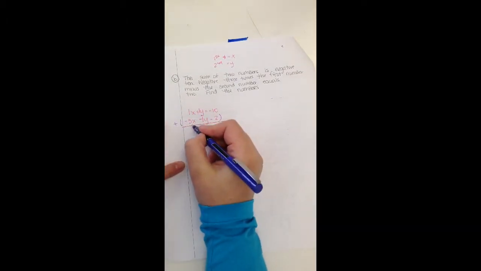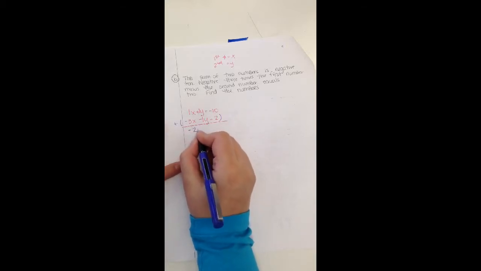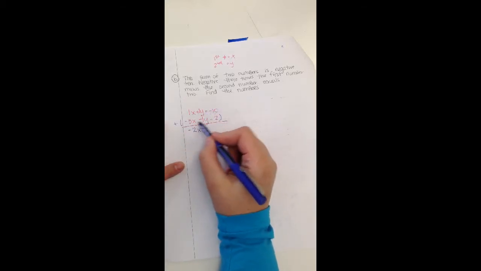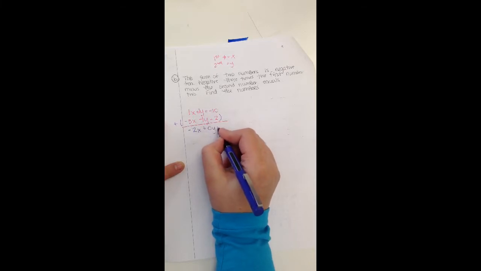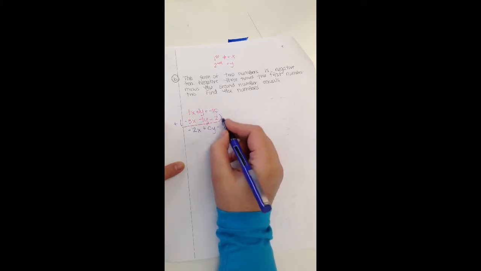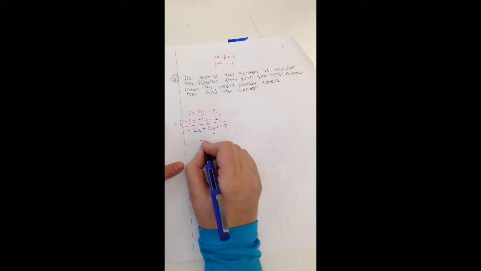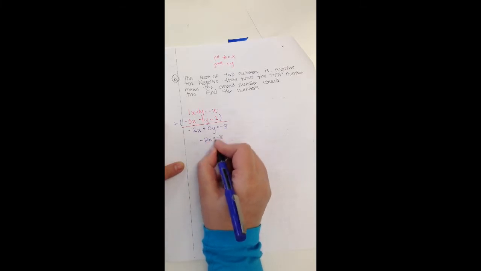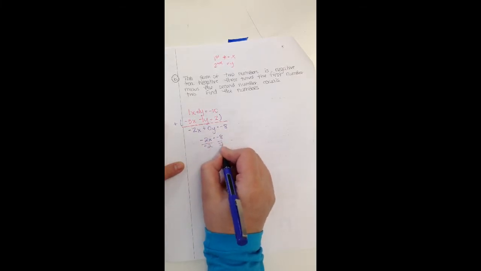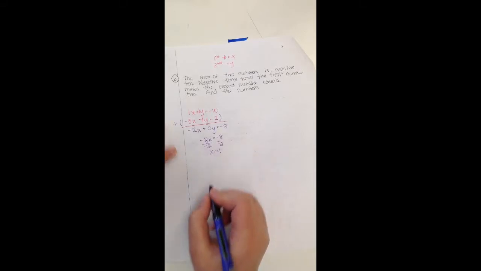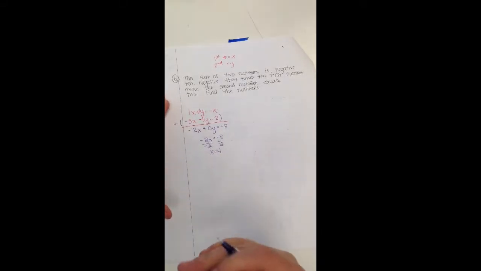I get 1x plus a -3x gives me -2x. 1y plus a -1y gives me 0y. -10 plus 2 gives me -8. So I have -2x equals -8. Divide each side by -2. X equals +4. Then just substitute into one of the equations.